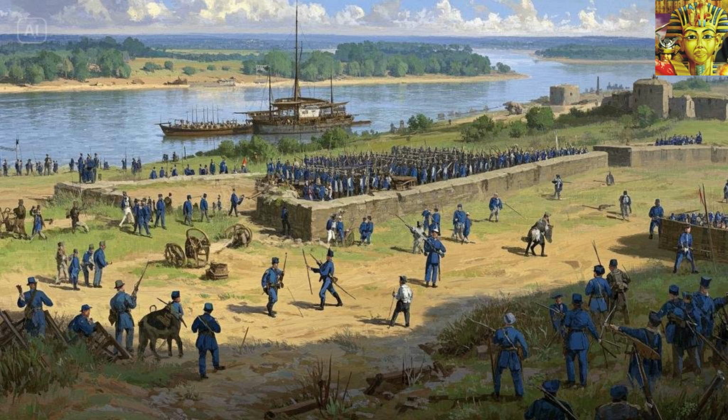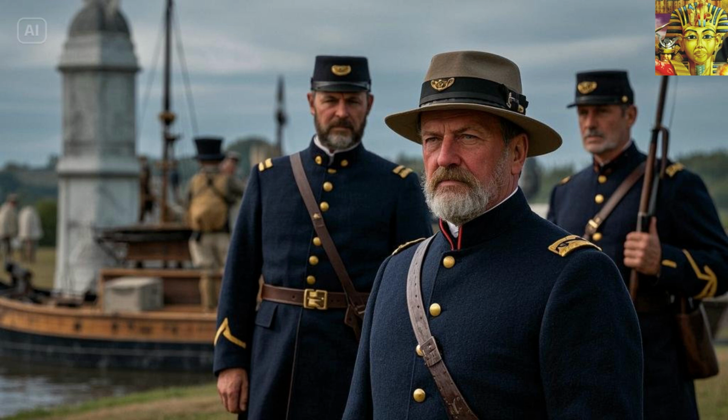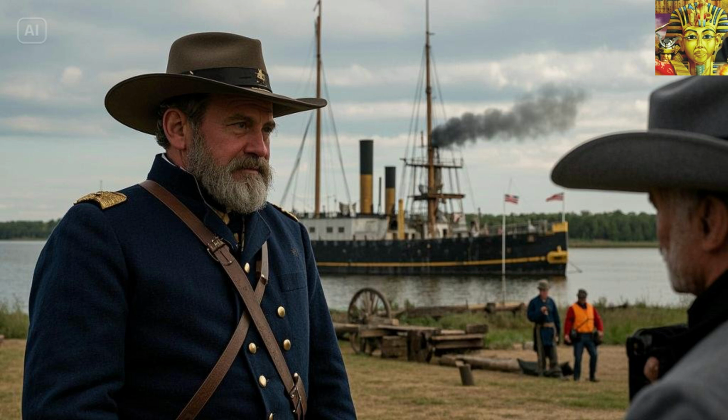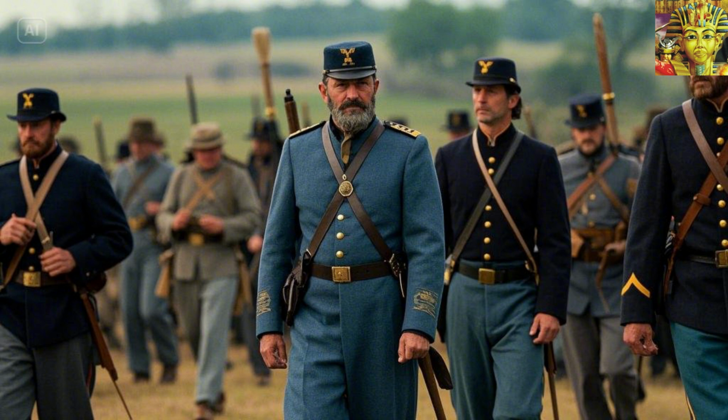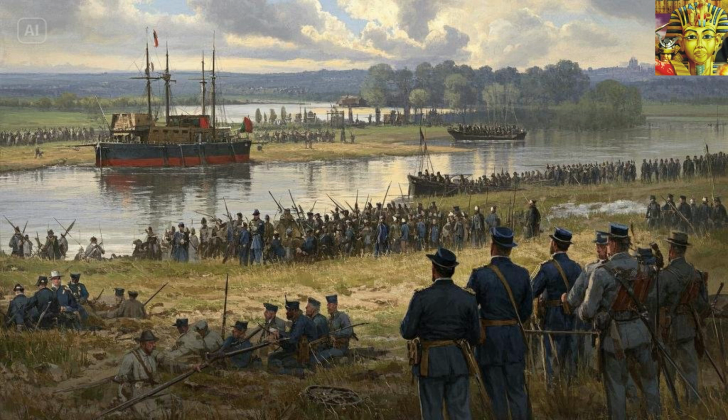The surrender of Vicksburg. By early July 1863, the situation within Vicksburg had become untenable. The Confederate forces, under the command of General John C. Pemberton, were running out of food and supplies, and the morale of the troops was at an all-time low. On July 3, 1863, Pemberton requested a meeting with Grant to discuss terms of surrender. After a series of negotiations, Pemberton agreed to surrender Vicksburg on July 4, 1863. The surrender was a significant victory for the Union and marked the end of the siege of Vicksburg. The Confederate forces were paroled, and the Union Army took control of the city.